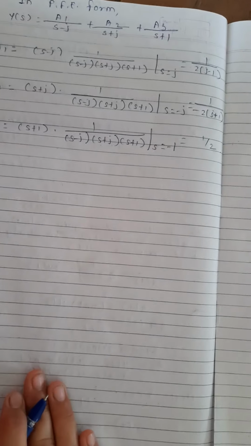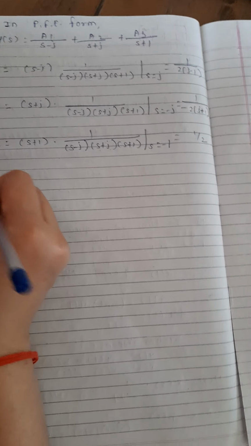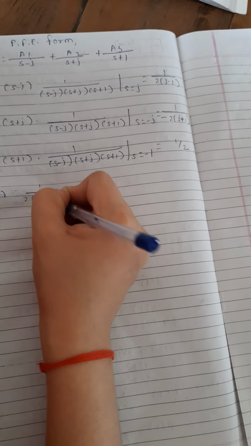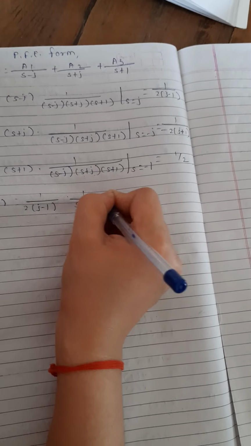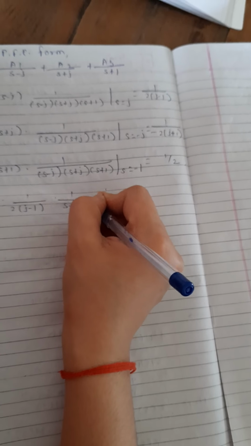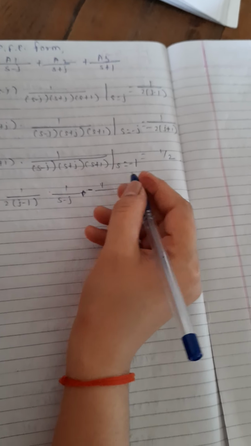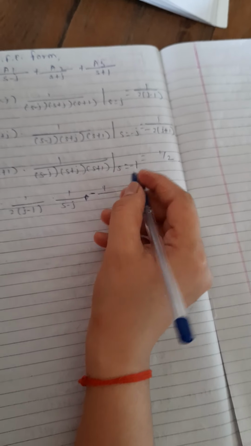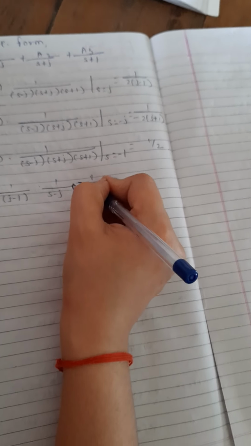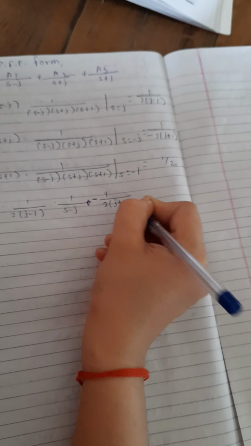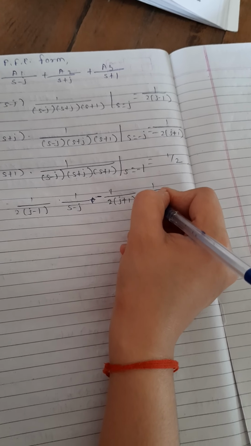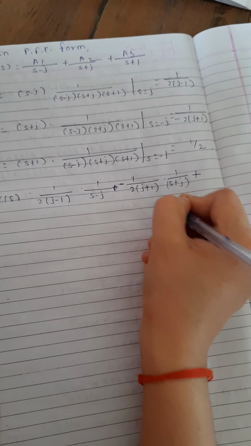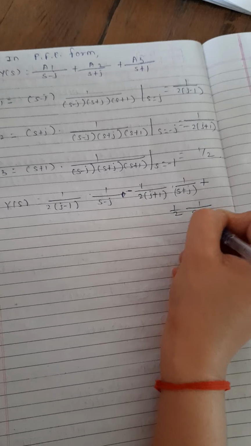Now we substitute these three values in the above equation. So Y(s) is 1 by 2 into j minus 1 into 1 by s minus j, minus 1 by 2 into j plus 1 into 1 by s plus j, plus half into 1 by s plus 1.